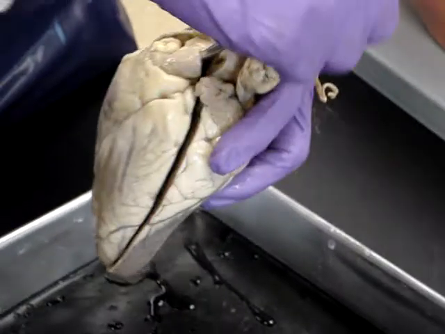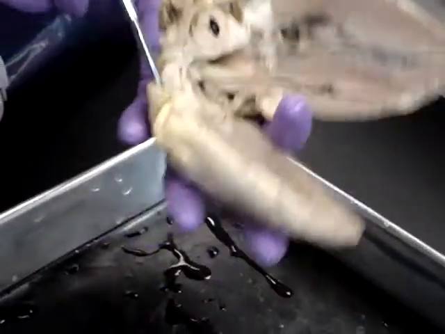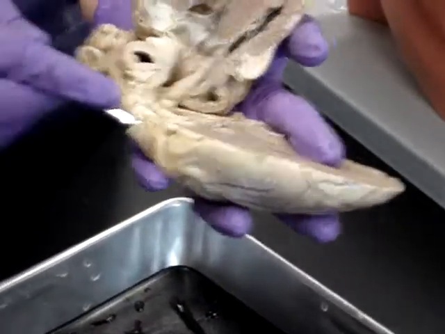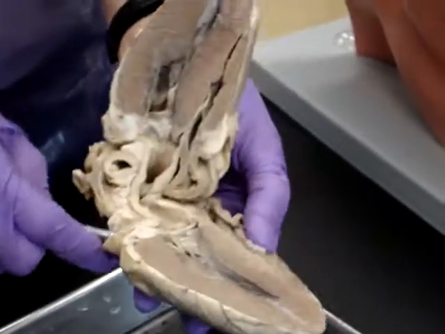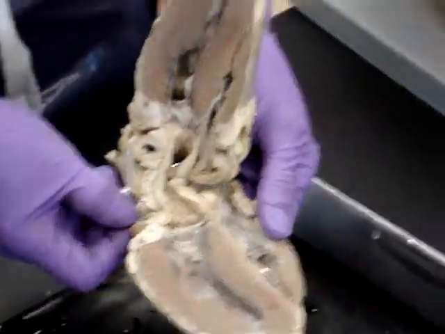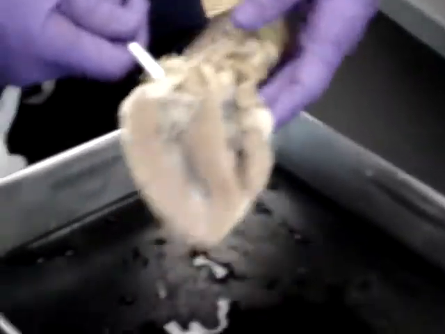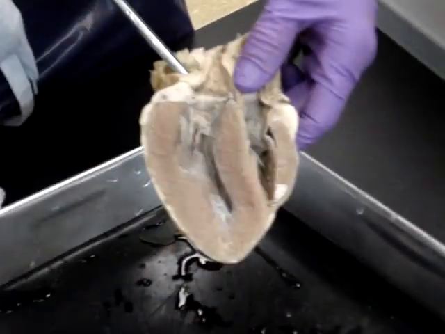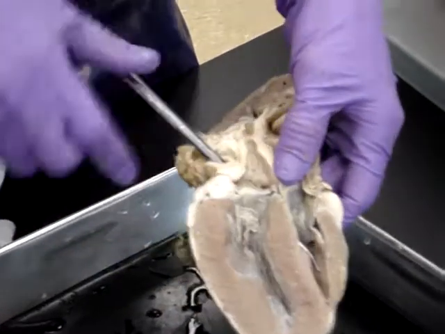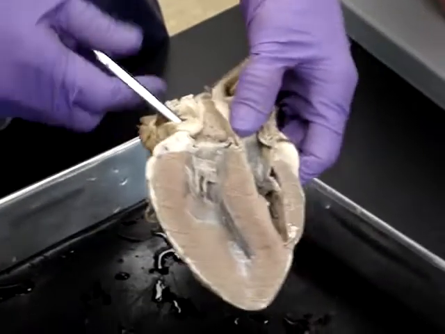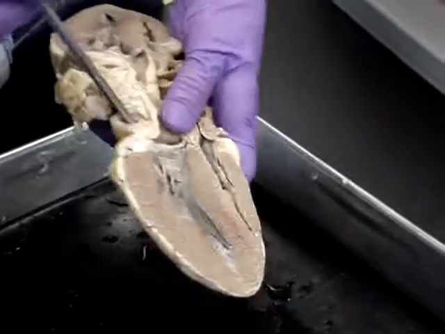Let's confirm that by putting our probe in here. And the pulmonary artery should be coming out of which chamber? The left. Yeah, the right. The right ventricle. Remember the flow: blood goes from the right ventricle to the pulmonary artery to the lungs. So the blood goes from here through here, and then it goes to the lungs. Right? So that's how we confirmed that one.